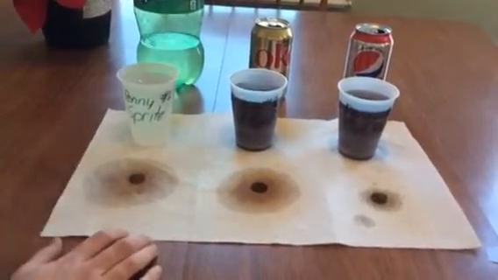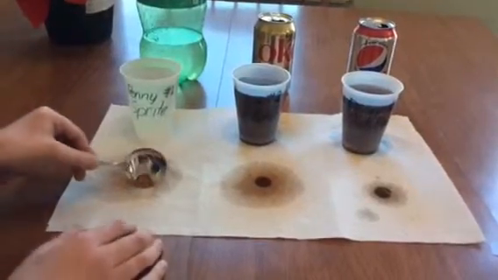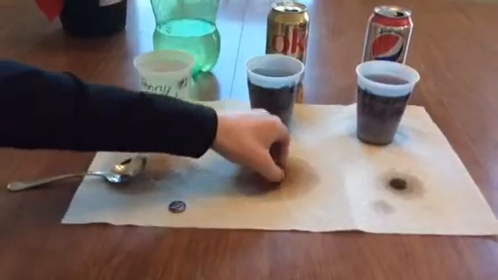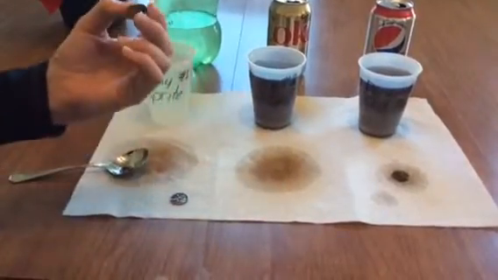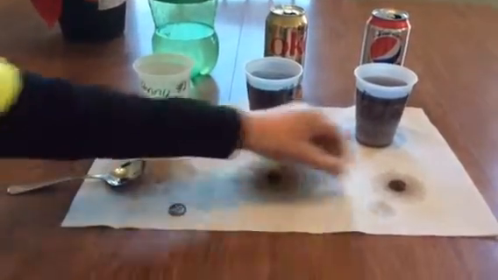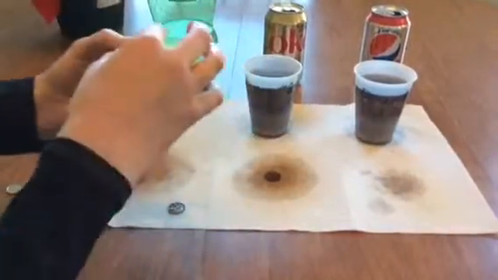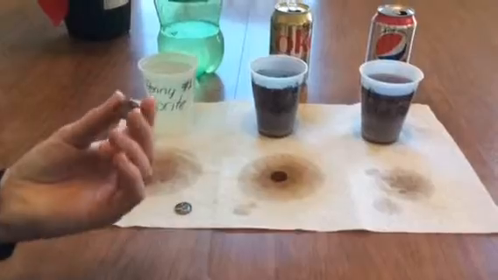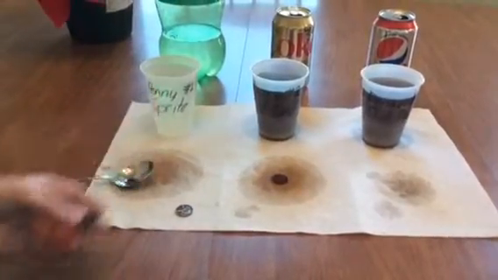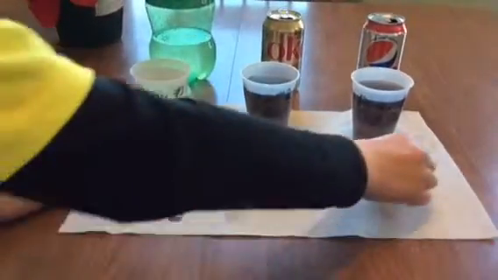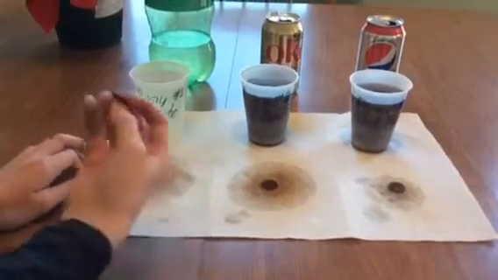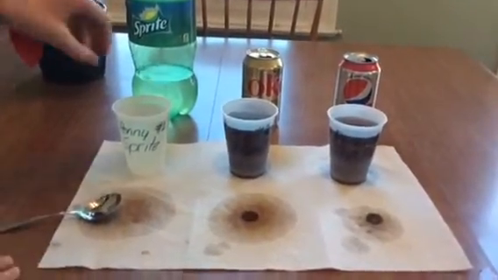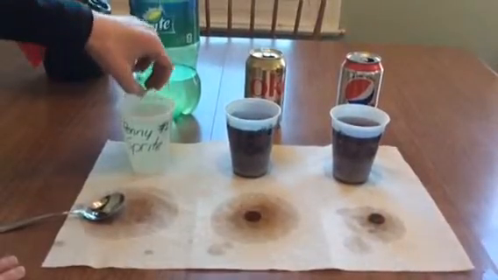Penny number 1 looks a lot cleaner than it was. Here's the front. Here's the back. Penny number 2 is still pretty dirty. And penny number 3 is still about the same. So it really only looks like penny number 1 has changed even a little. So I'm going to go ahead and put them back in the cups. And we'll check on them again in 30 minutes.